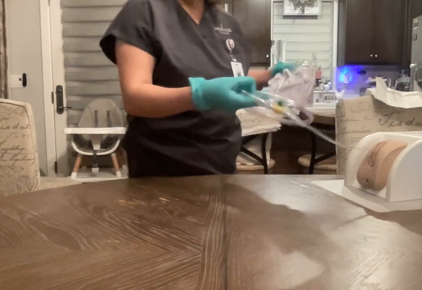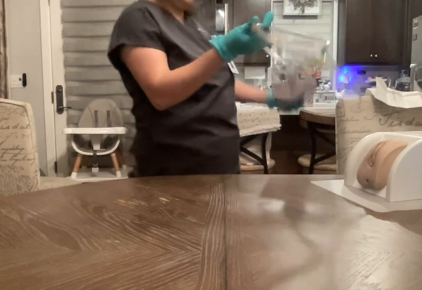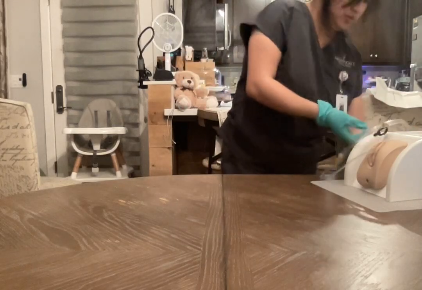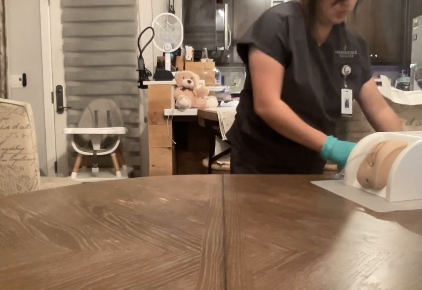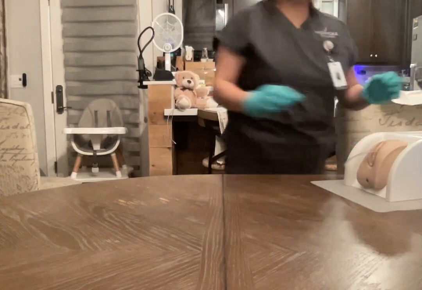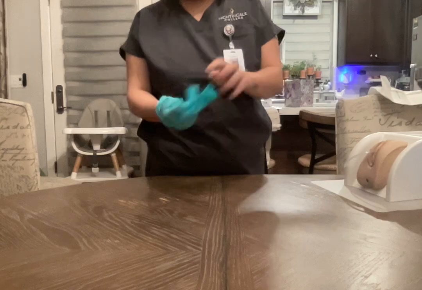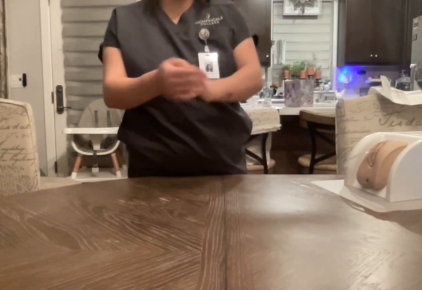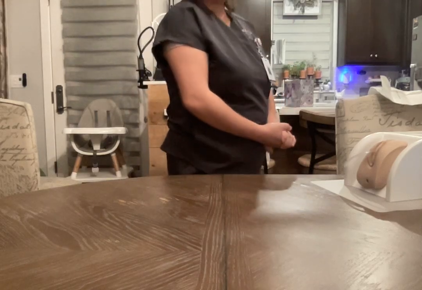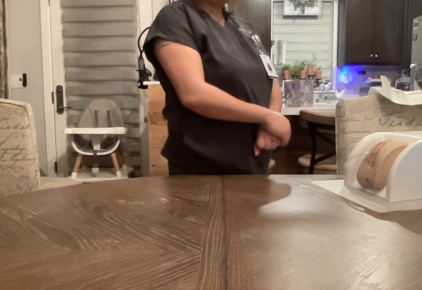Okay, and then I'll hang the catheter bag below the bed. I'm going to remove my gloves and perform hand hygiene. And then, are you comfortable? Okay, so I'm gonna cover the patient back up. And then please use the call light if you need anything.